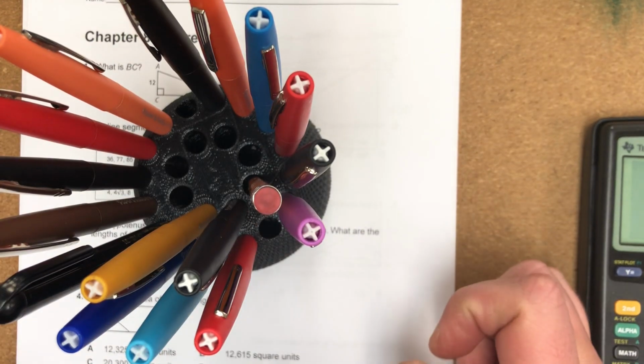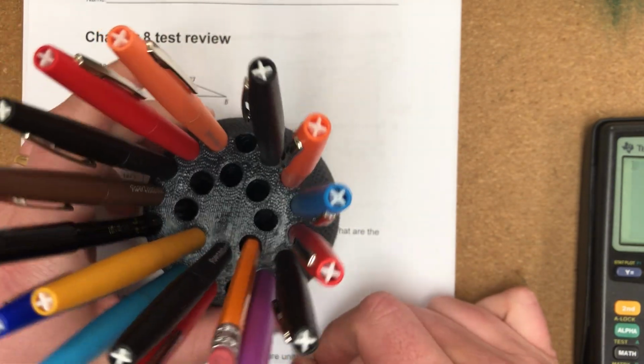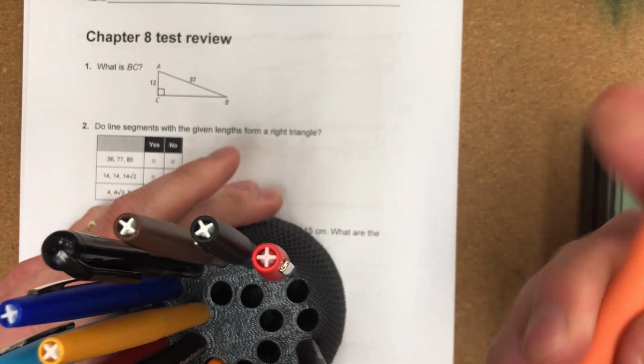What color should we pick? Let's go for the peach color.